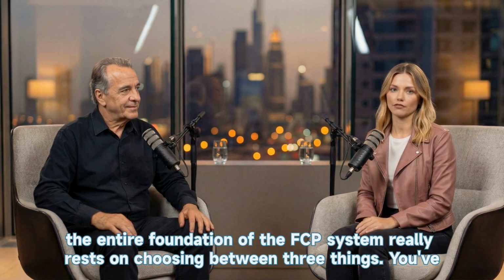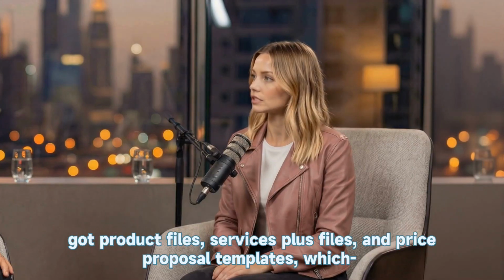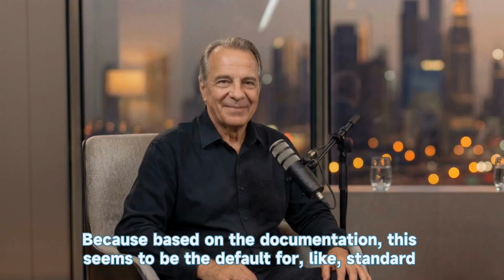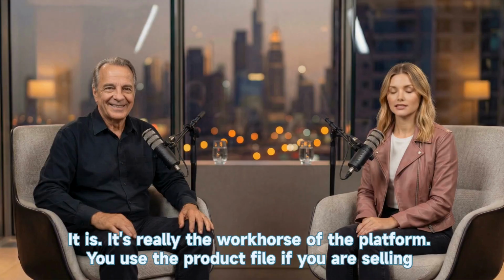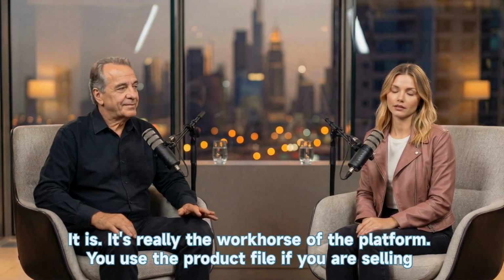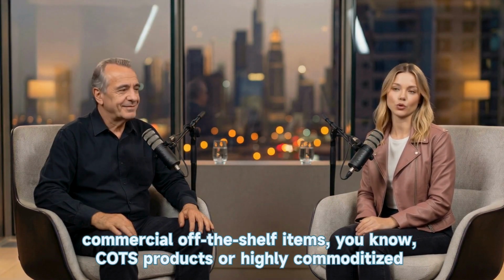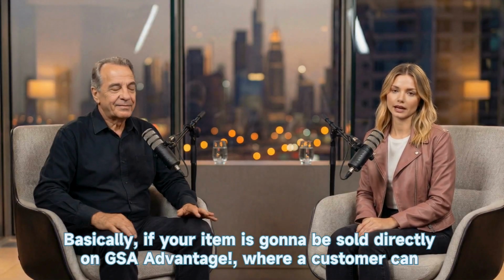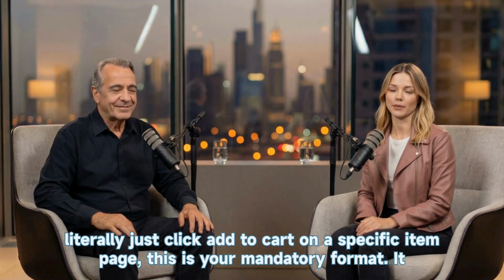Looking at our sources, the entire foundation of the FCP system rests on choosing between three things: product files, services plus files, and price proposal templates, or PPTs. Let's start with the most common one, the product file. It seems to be the default for standard retail. It's the workhorse of the platform. You use the product file if you are selling commercial off-the-shelf items, COTS products or highly commoditized services. Basically, if your item is going to be sold directly on GSA Advantage, where a customer can click Add to Cart on a specific item page, this is your mandatory format.